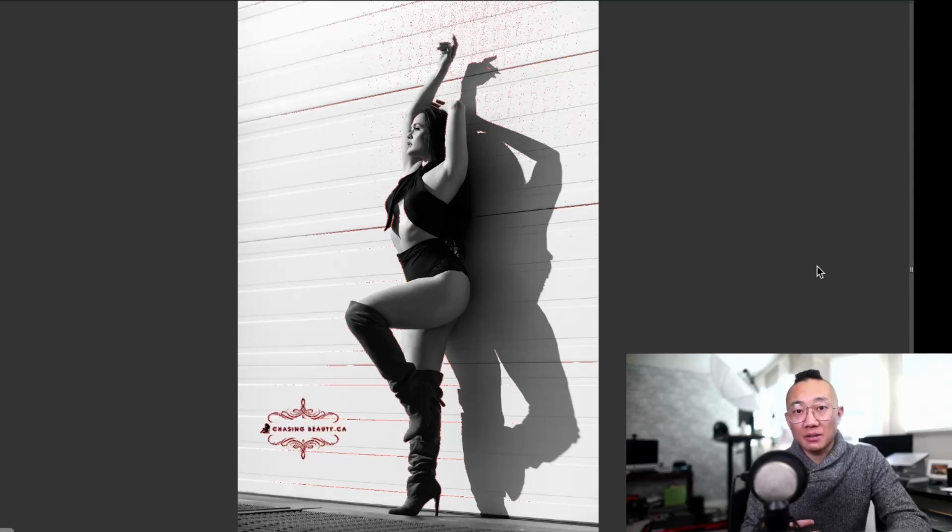Now this is our final set of examples here, showing you how shooting at high noon with broad daylight can actually provide you with some very harsh light and give you some very wonderful shadows that you can use for some creative fine art photography.